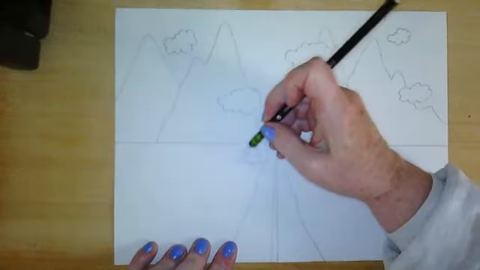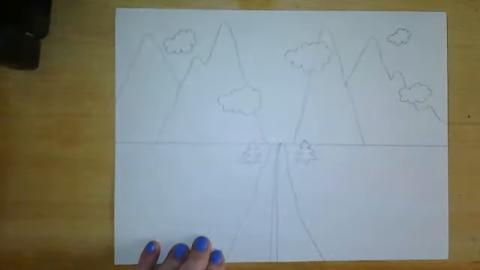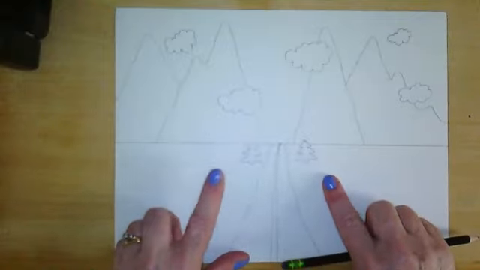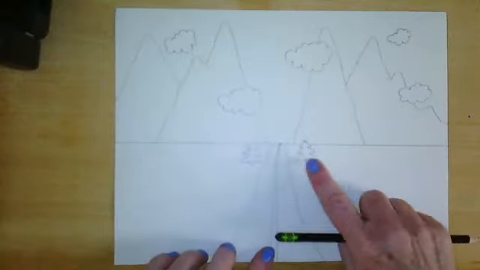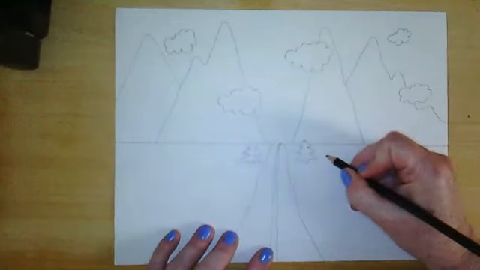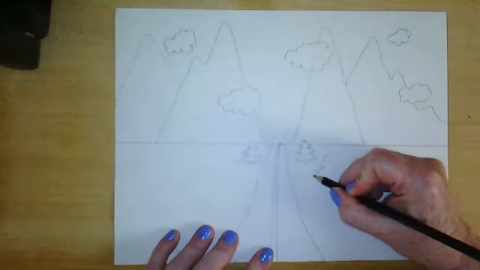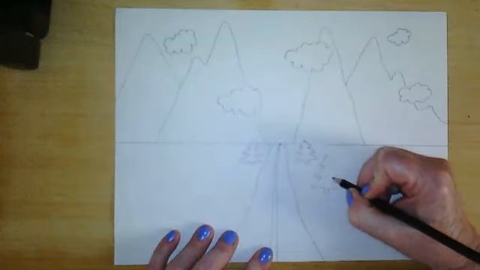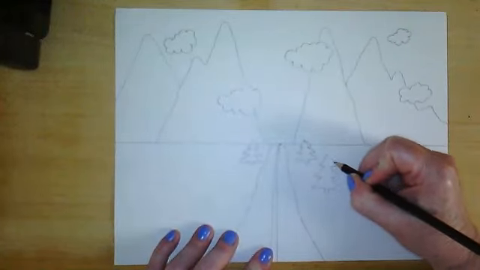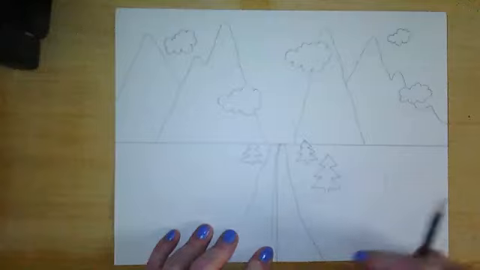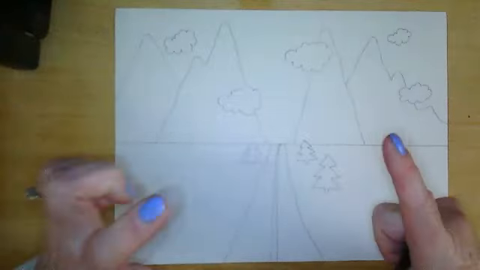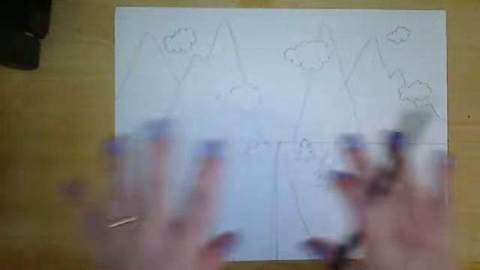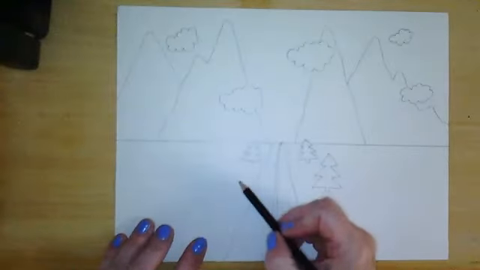Okay, so these two trees are furthest away from us. So that's why I made them small. The next two trees that I'm going to put on either side, 1 and 2, are going to be slightly bigger. Remember, the closer they get to where we're standing, if we took a camera and took a picture right here, click, then this is how it would really appear to us.